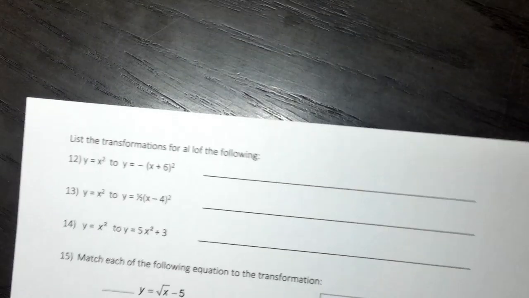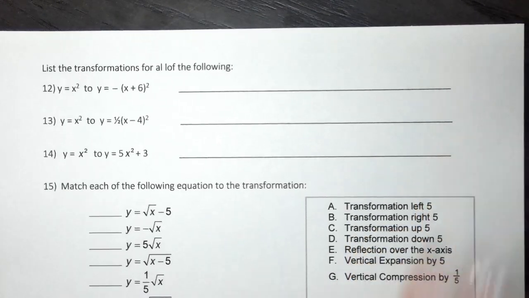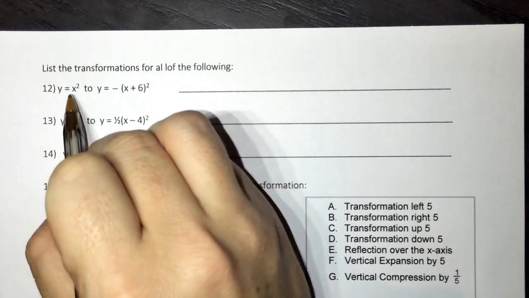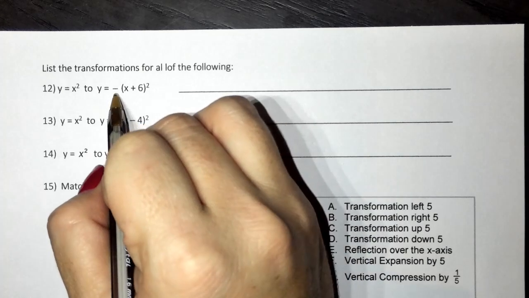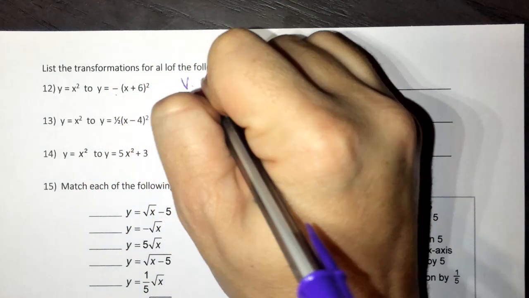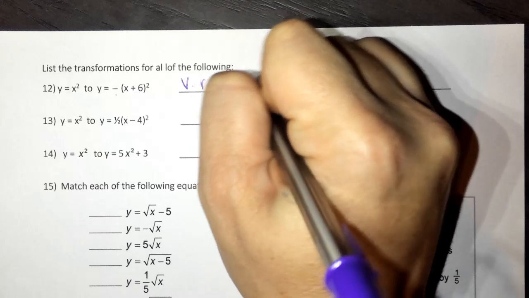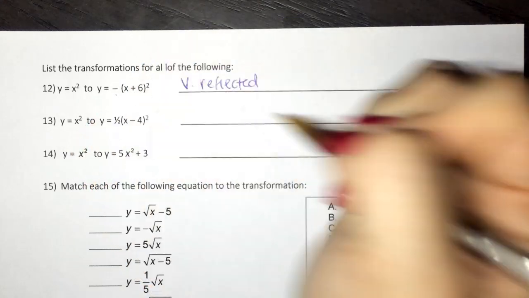Okay, so let's look at number 12. It says list the transformation. So if I went from x squared, the parent function, to here, I know that it vertically reflected, or reflected over the x-axis, because of the negative. And then it has an inside of +6.